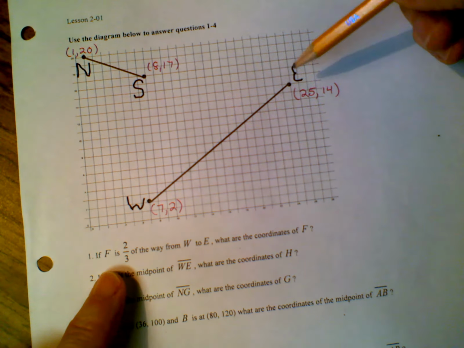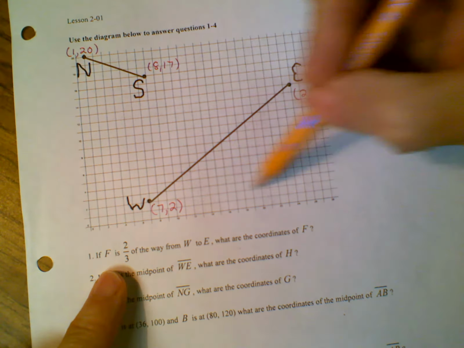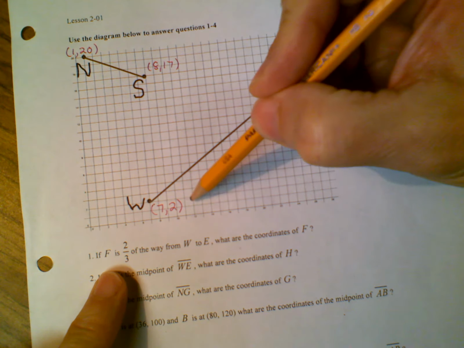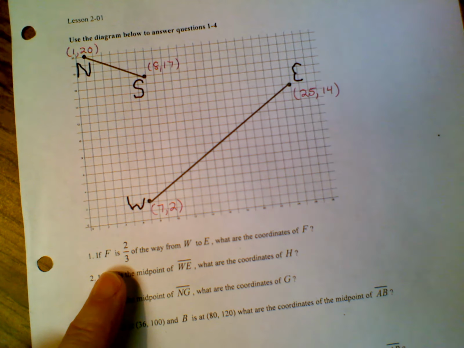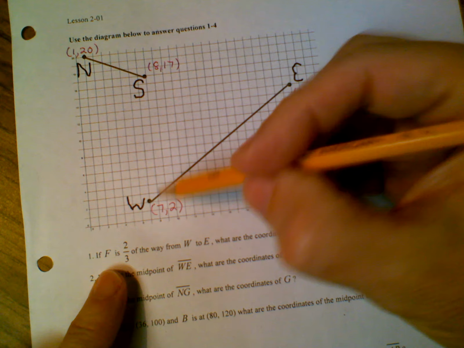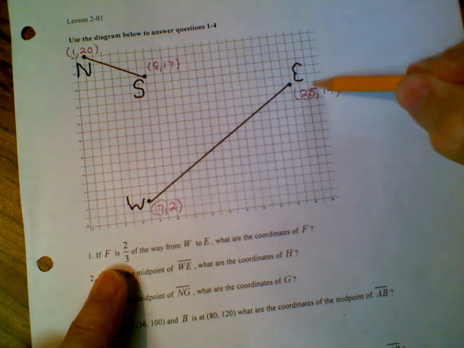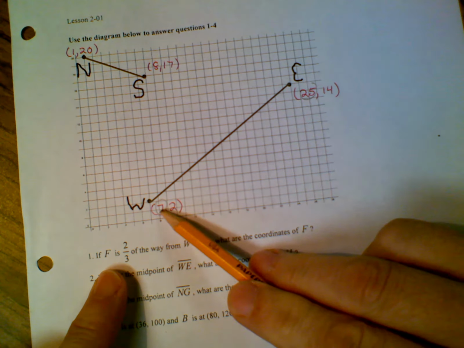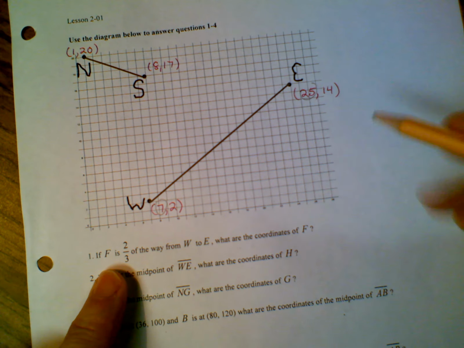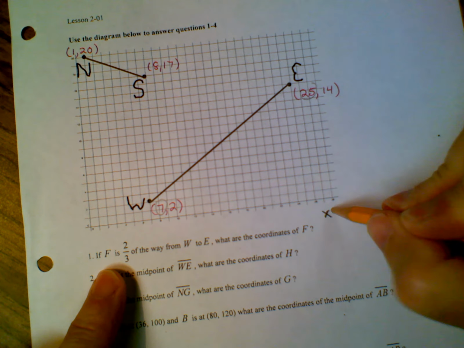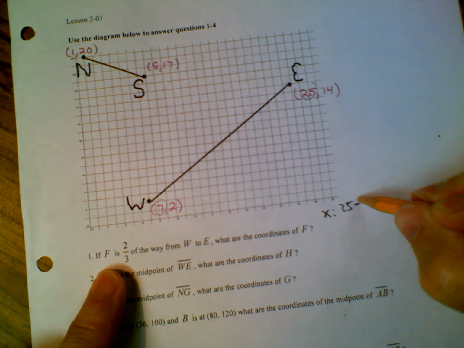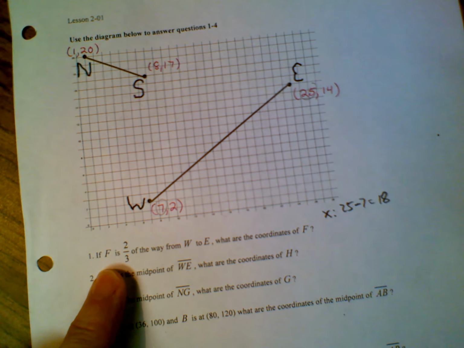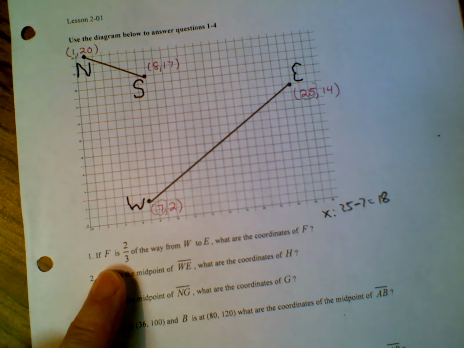Now, what a lot of my students do, I see, is they draw lines here and they count the lines. Oh my gosh. Let's use some arithmetic, shall we? Arithmetic makes life a lot easier, saves you a lot of counting. From an x coordinate of 7 to an x coordinate of 25, in the x direction, from 25 to 7, it is 18 steps, right? A little subtraction saves you a whole lot of counting.